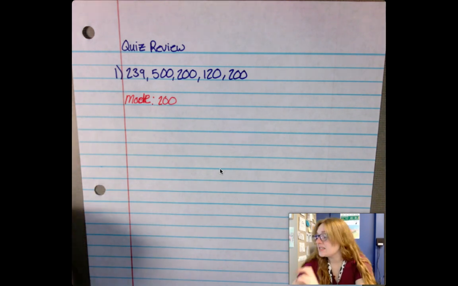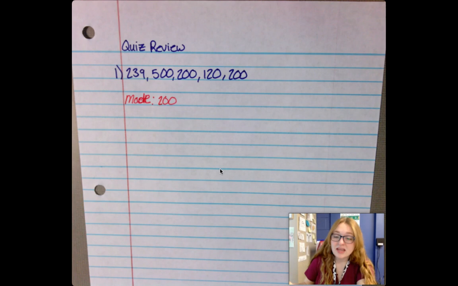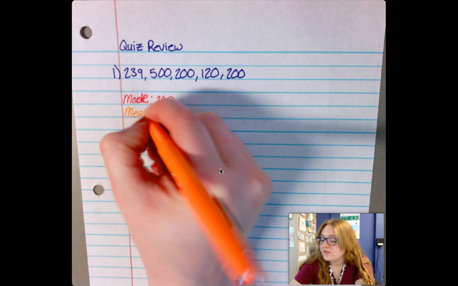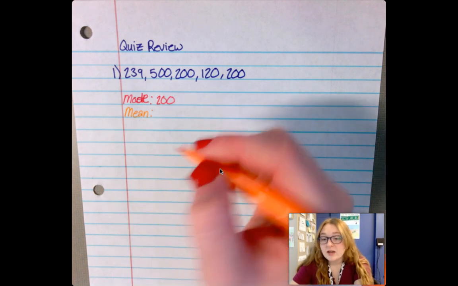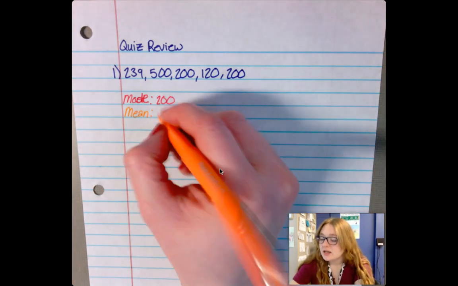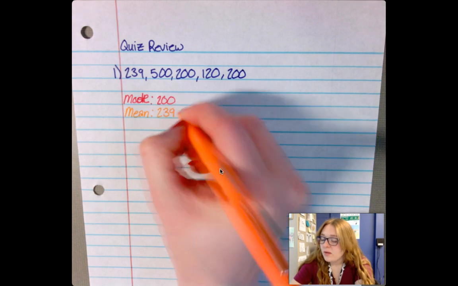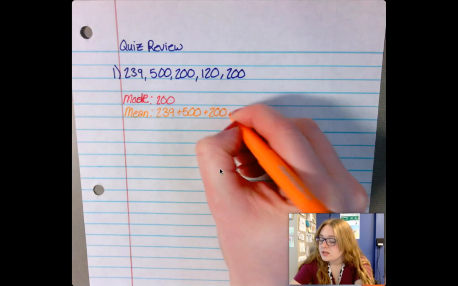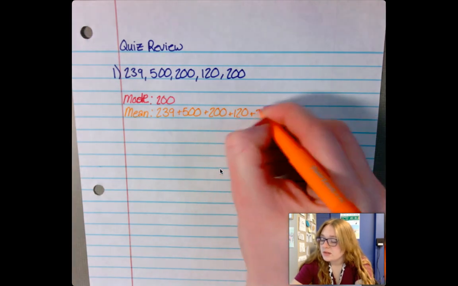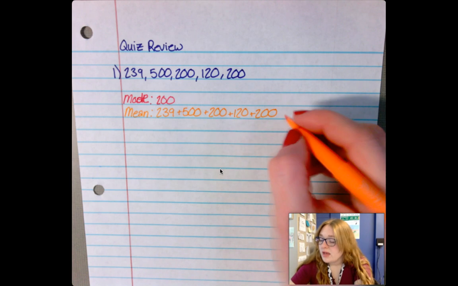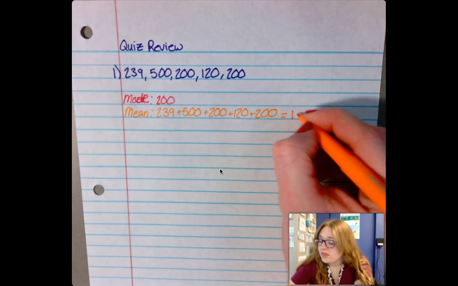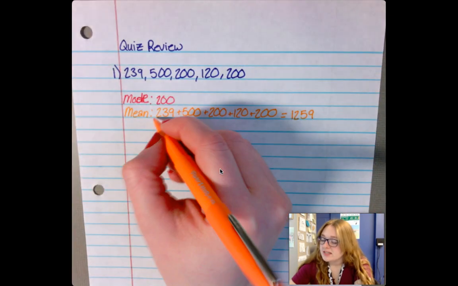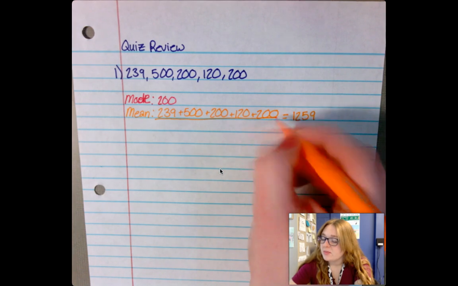Now, the next easiest thing to calculate would be your mean. And your mean, or your average, to find that we would have to add up all of our numbers and then divide by the total number of numbers in our data set. So we add 239 plus 500 plus 200 plus 120 plus 200. When we add all of those up, we get 1,259. Now, there are 5 numbers in our data set, so we are going to divide that by 5.